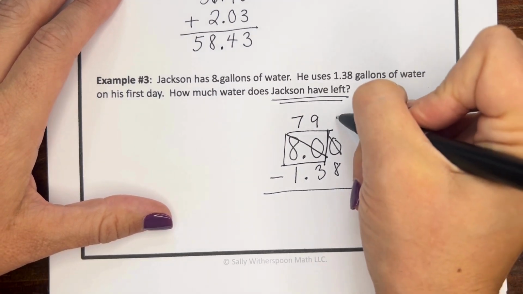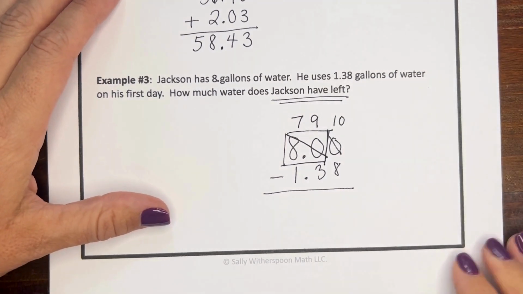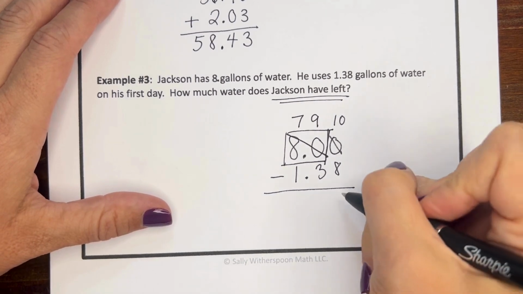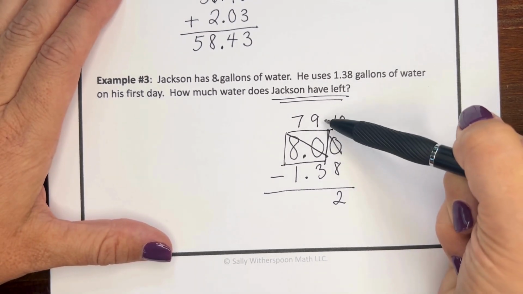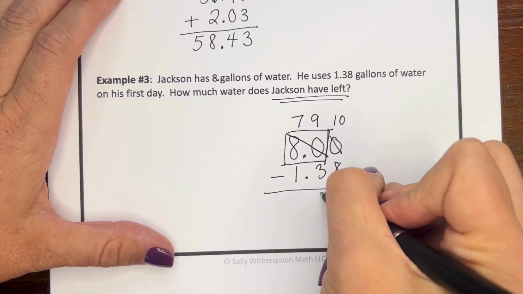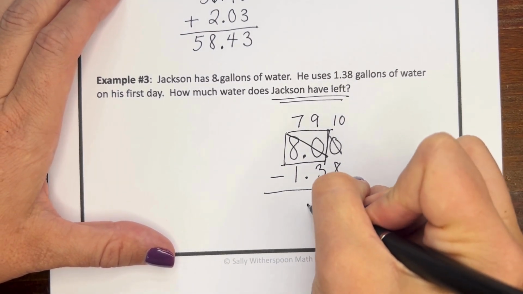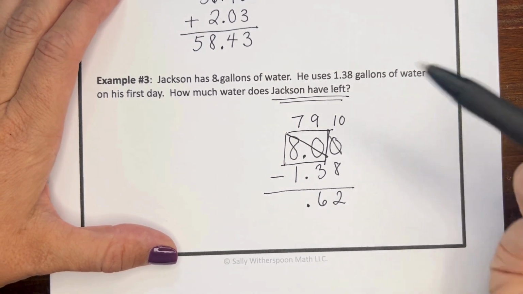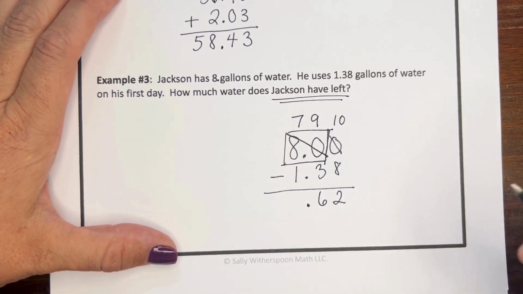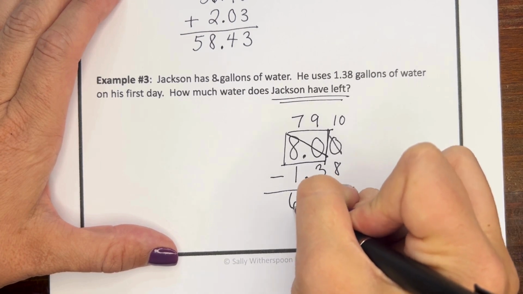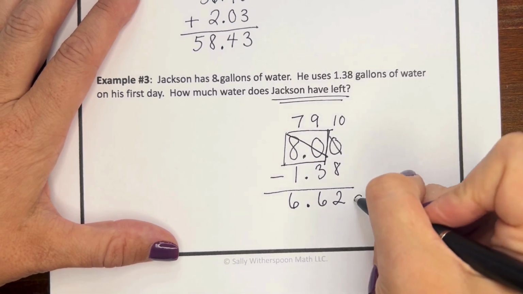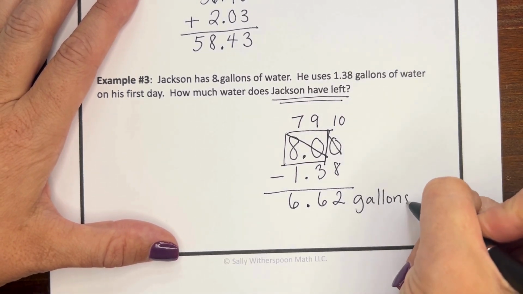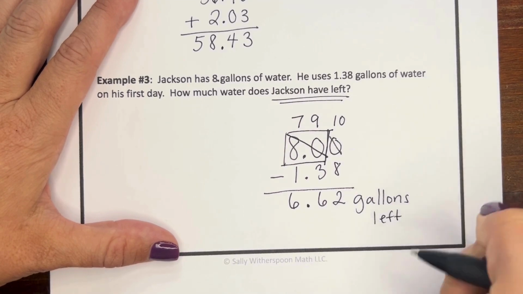and give it to the hundredths place and make it 10 hundredths. 10 hundredths, take away 8 hundredths is 2 hundredths. In the tenths place, I have 9 tenths minus 3 tenths is 6 tenths. Bring my decimal point down. Okay, now I have 7 gallons minus 1 gallon leaves me with 6 gallons, which means Jackson has, read this number with me, 6 62 gallons left.